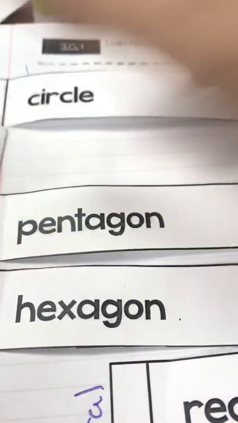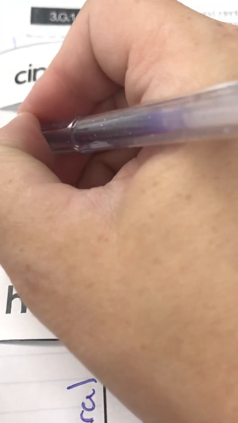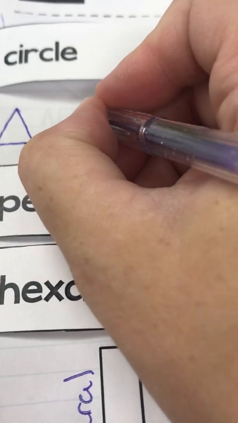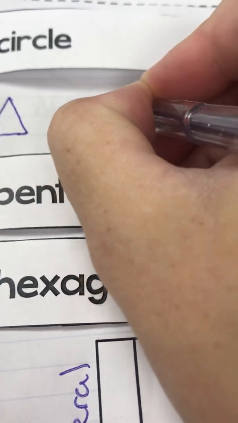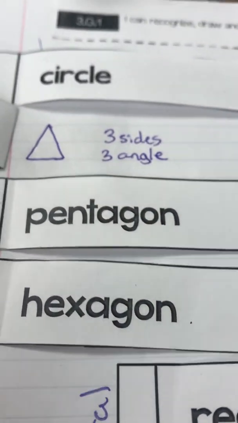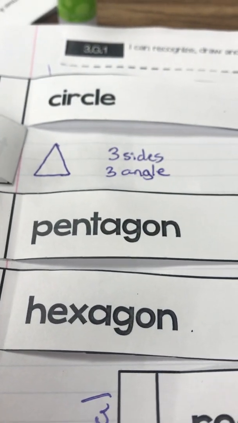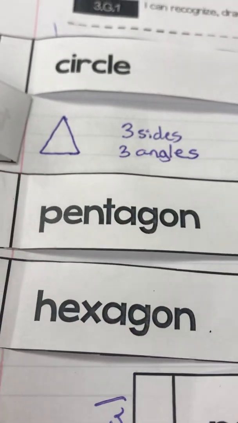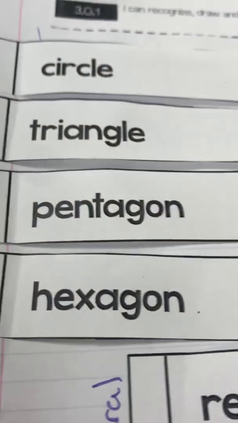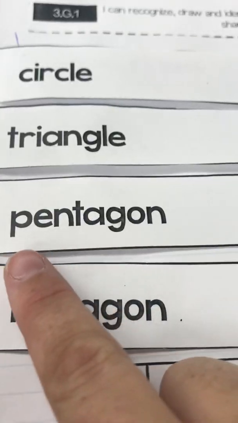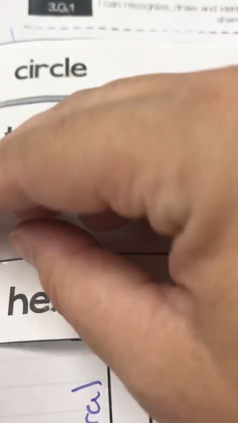Triangle. A triangle is a polygon. There are different kinds of triangles, but in 3rd grade we don't focus on the different names of the triangles. So just draw me an example of a triangle. I know it's a triangle because it has 3 sides and 3 angles. We learned in our first lesson in geometry out of our iReady book that we name shapes by their sides and their angles. So it has 3 sides and 3 angles. Any shape that has 3 sides, 3 angles, we're going to call it a triangle. Tri means 3.